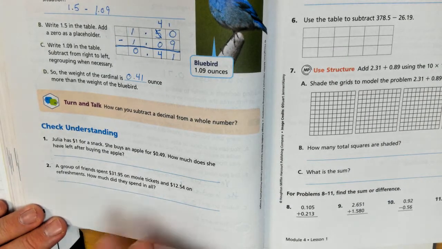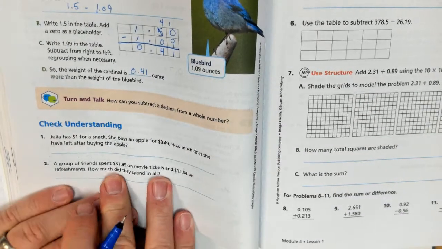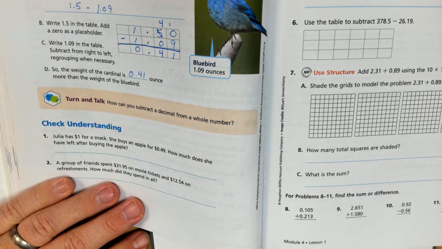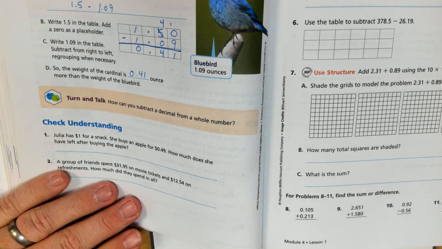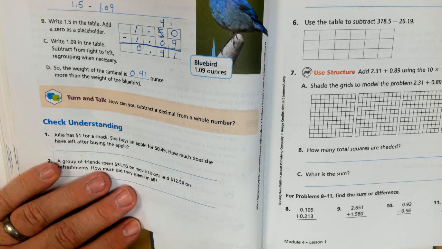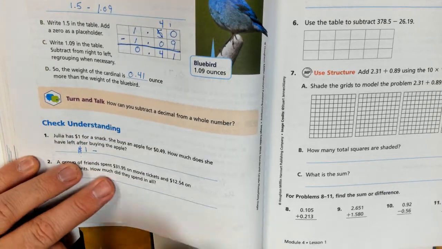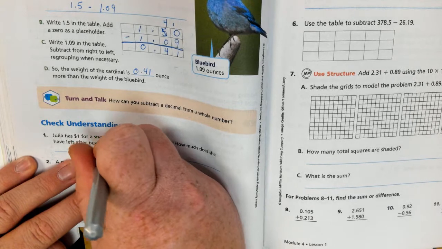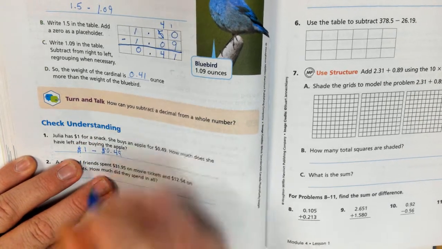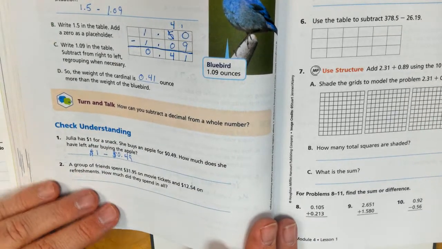Alright, down below here, Julia has $1 for a snack. She buys an apple for 49 cents. How much does she have left after buying the apple? Okay, so we would take what we've done so far. We have $1 minus the amount of the apple, 0 49 hundredths of a dollar, like so, 49 cents.